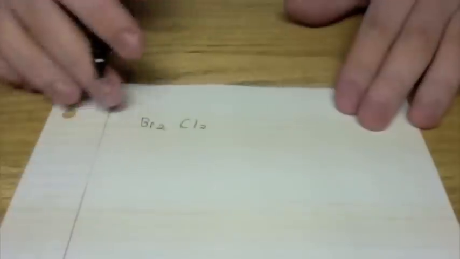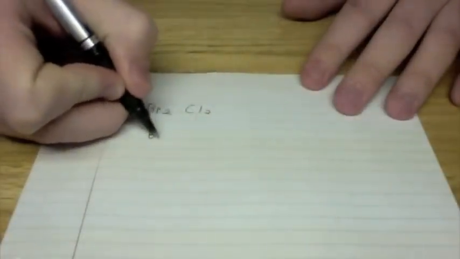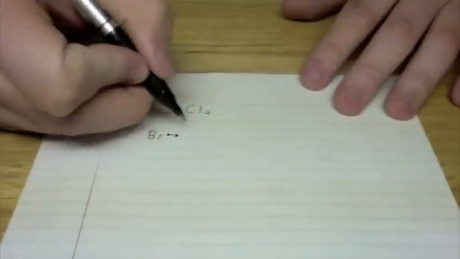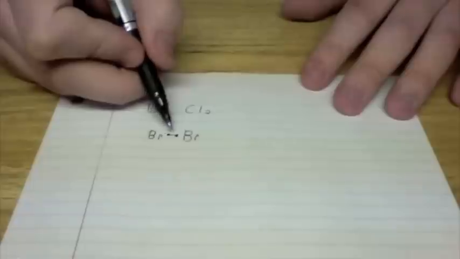What you would use here is either going to be Br2 or Cl2. Okay? The best way to think about it is simply that there's basically a bond between these two Brs, and each of these dots is an electron.